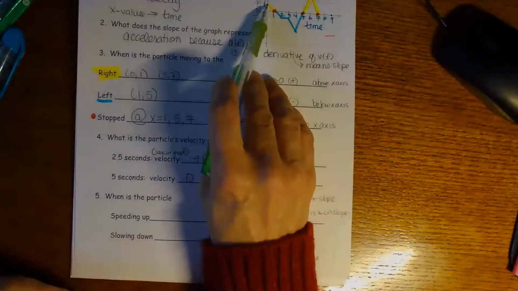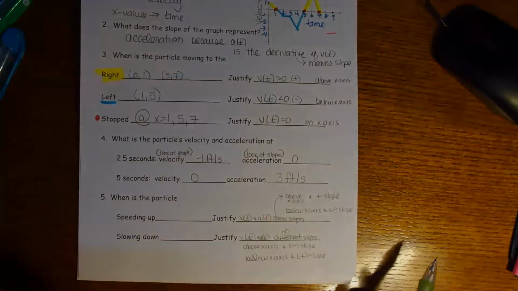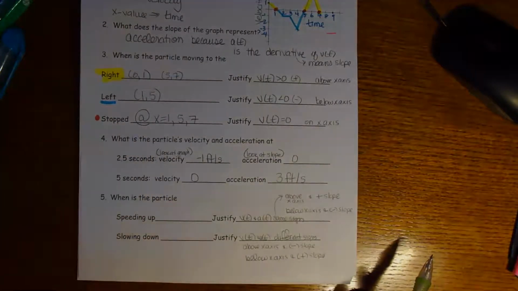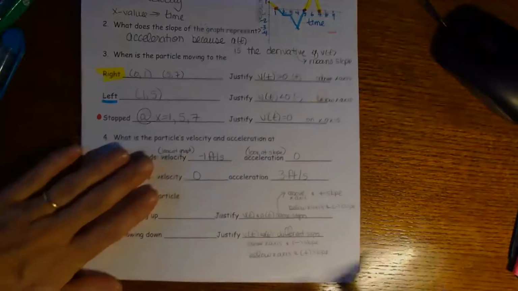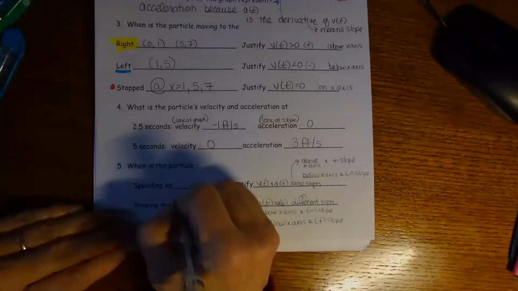I would just run down the graph from the beginning. Okay, this first yellow part, it is above and negative. What's above and negative? Slowing down or speeding up? So 0 to 1, slowing down. Now, what about 1 to 2? It's below and negative. So what's it doing? Speeding up.